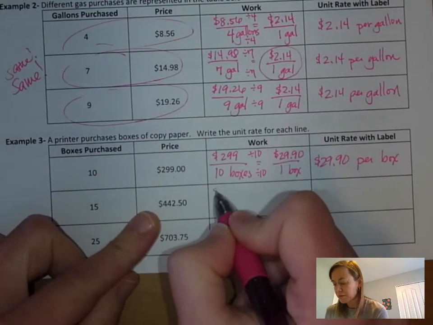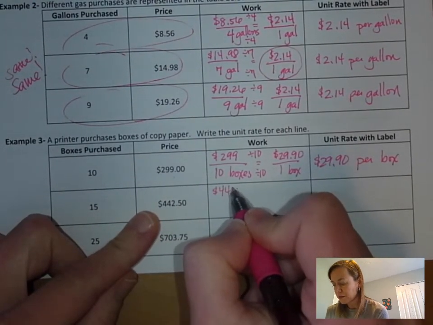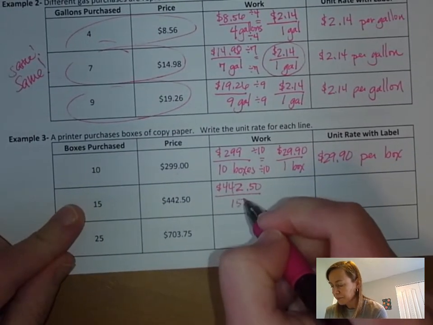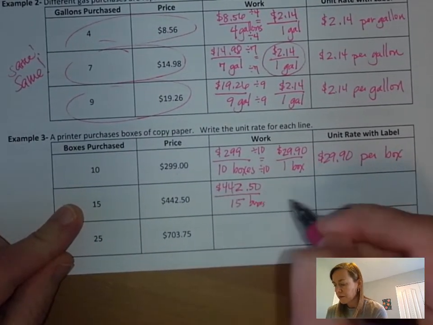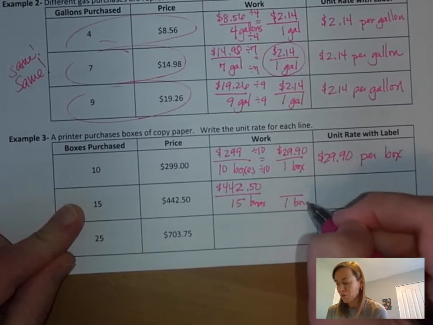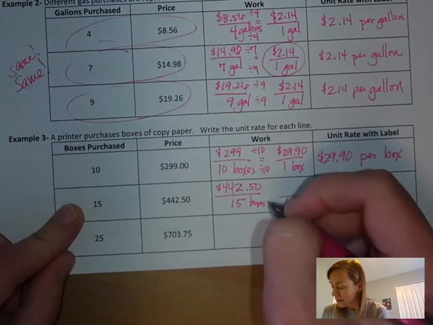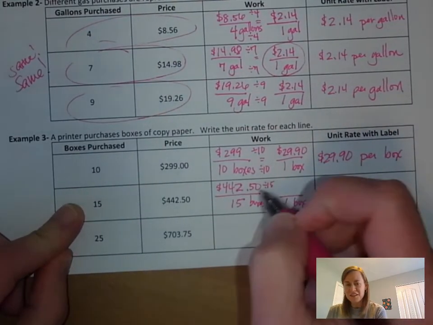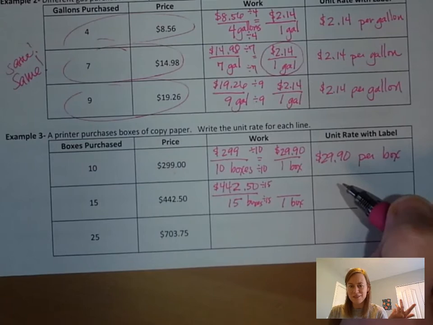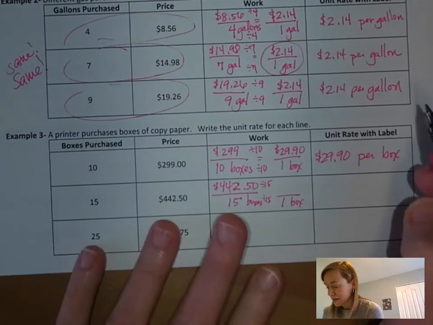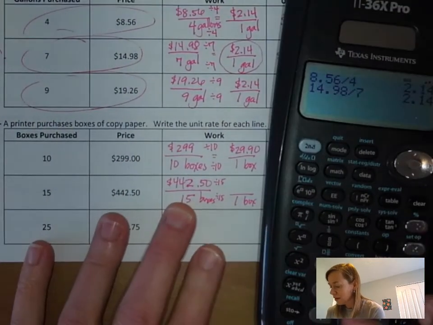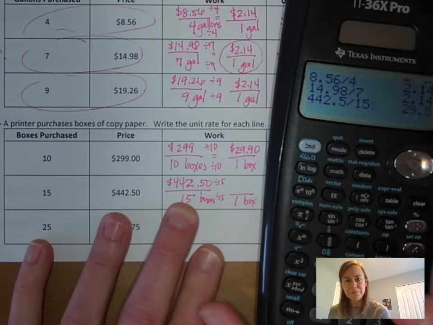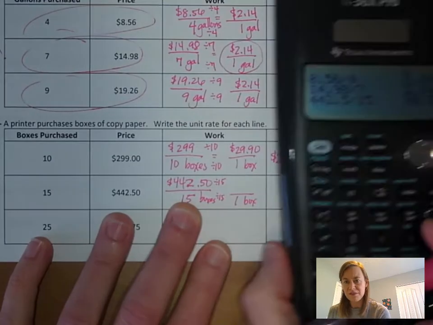Dollars are going to go on top. 442.50, and then 15 on the bottom. Okay, we've got to get that 15 to be a 1, so let's divide by 15. And if you want to pause the video and finish this table by yourselves and then check back in to see if you got it right, that would be awesome. I'm going to do this on my calculator real quick. 442.5 divided by 15 looks like $29.50.